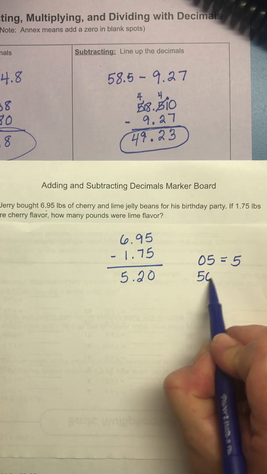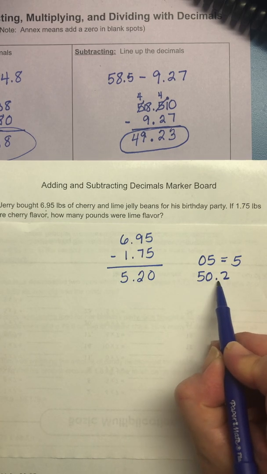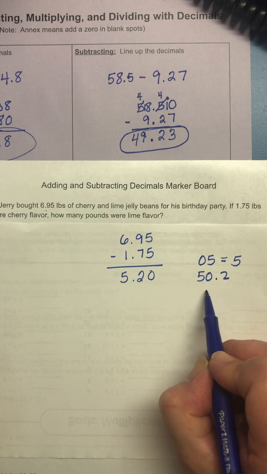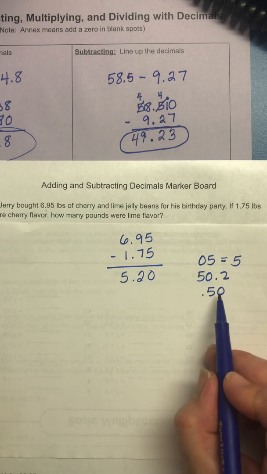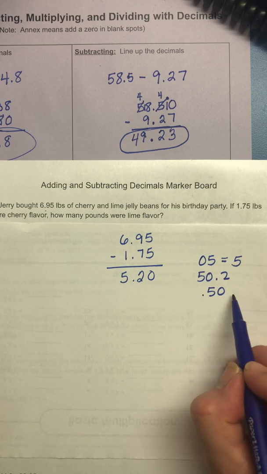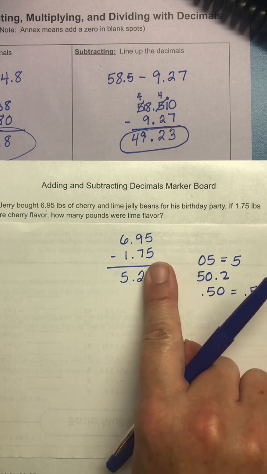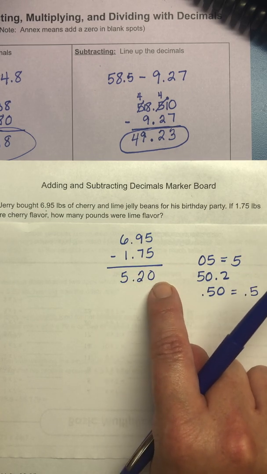Does this 0 matter? Yeah, that 0 is in between numbers and decimals. So that does matter. Does this 0 matter? No, because it's on the far end. So that does not matter. Okay. So this 0, you could just say 5.2. Or I don't really care if you keep it 5.20.